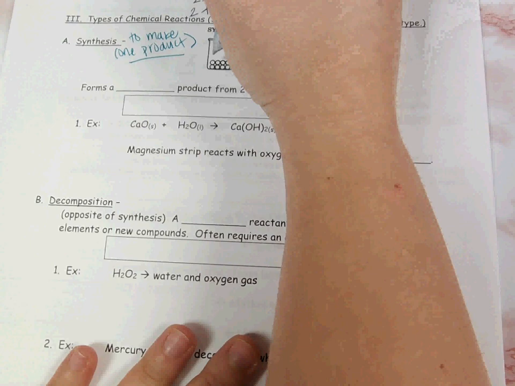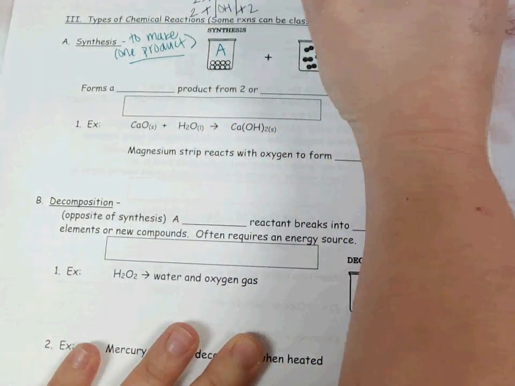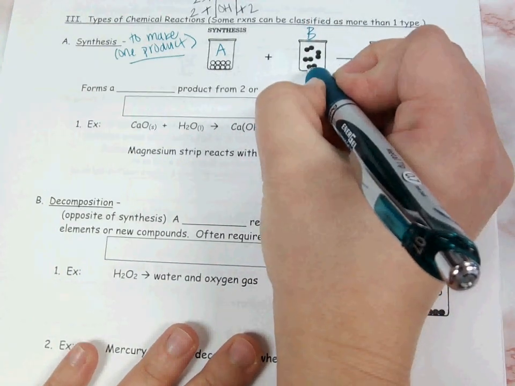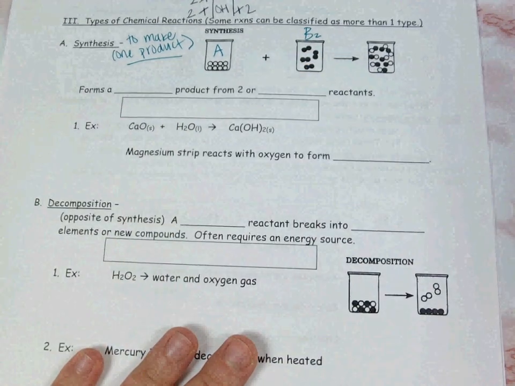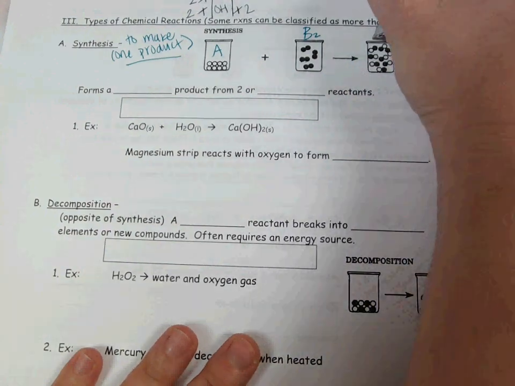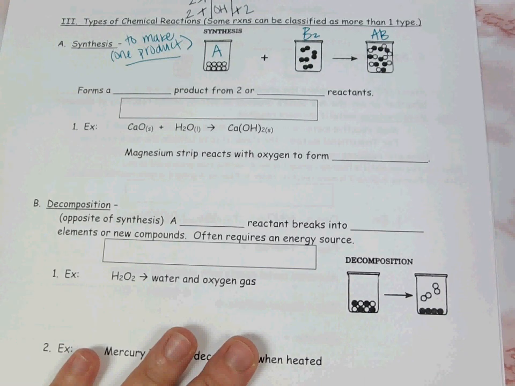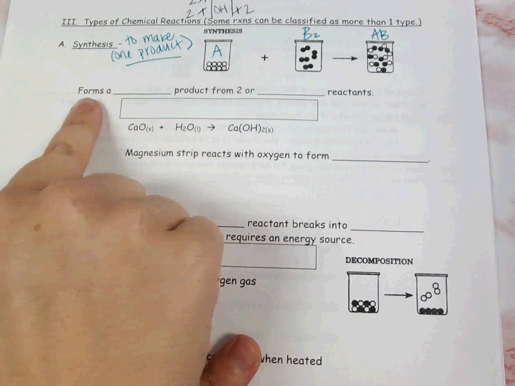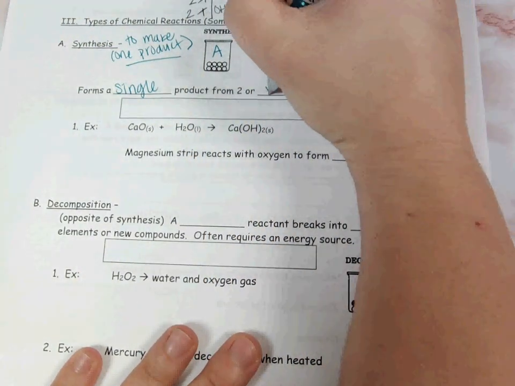For example, if I have substance A, and then I have another substance, we'll call it substance B. And if we want to be super specific, we could call this substance B2. It's going to be diatomic, and I can tell because it's just two little particles stuck together like that. It's going to come together to form product AB. So a synthesis reaction forms a single product from two or more reactants.